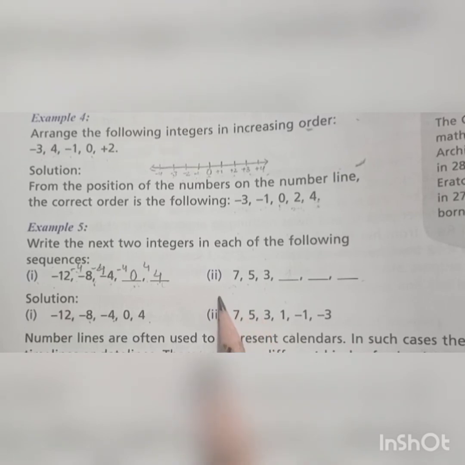Okay students, do part number 2 by yourself. Understand the concepts and also practice the examples.